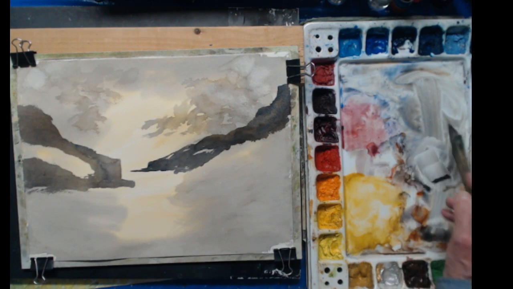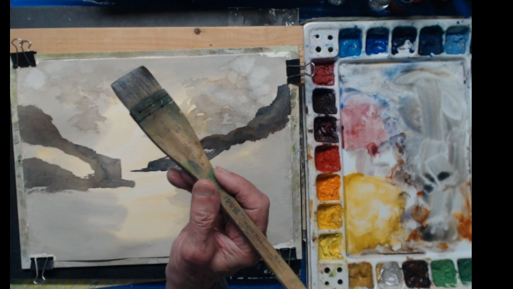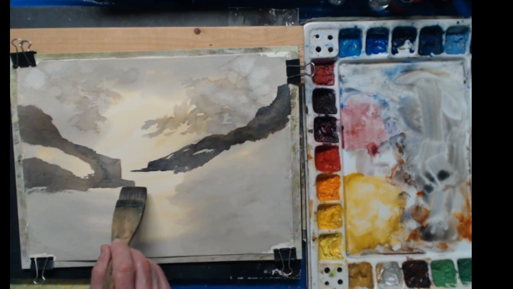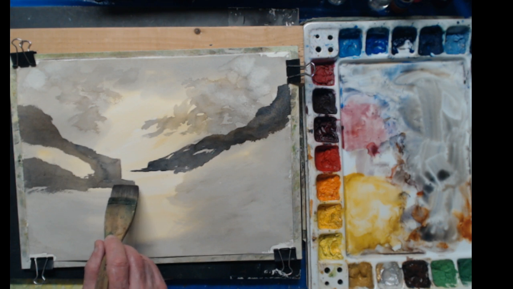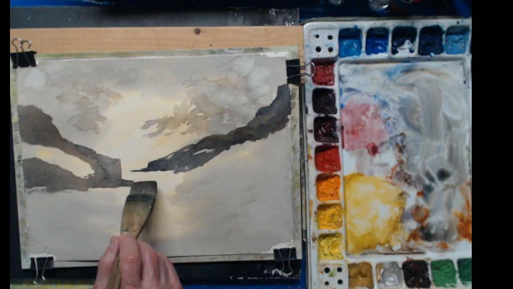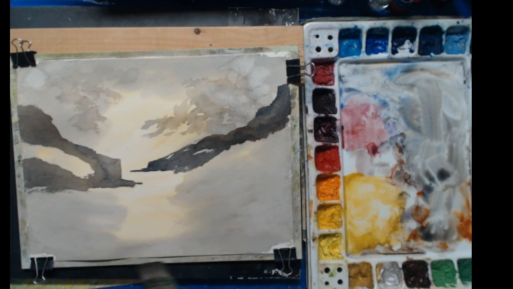I'll form my brush now. You see how sharp an edge I get on the Hake brush. Put a little jet of land out here. Okay.